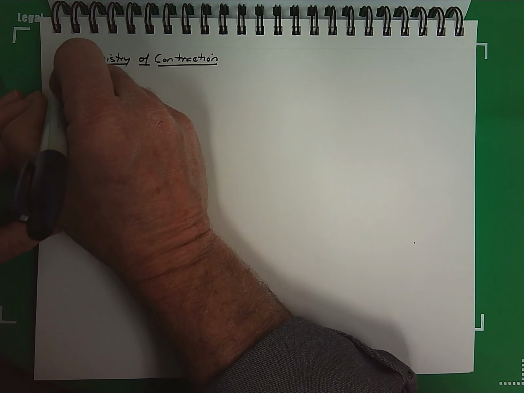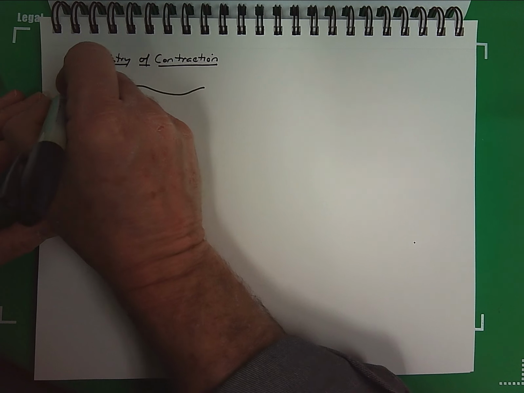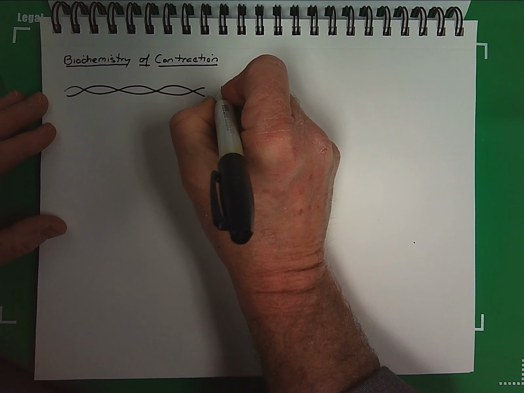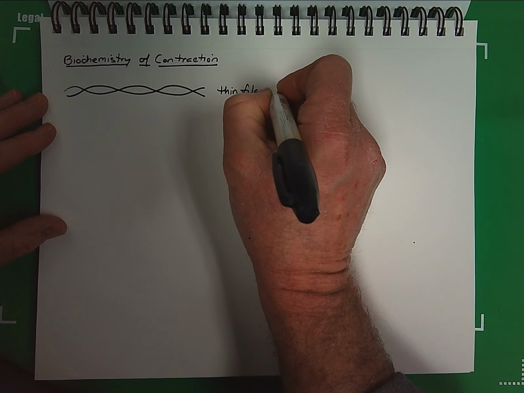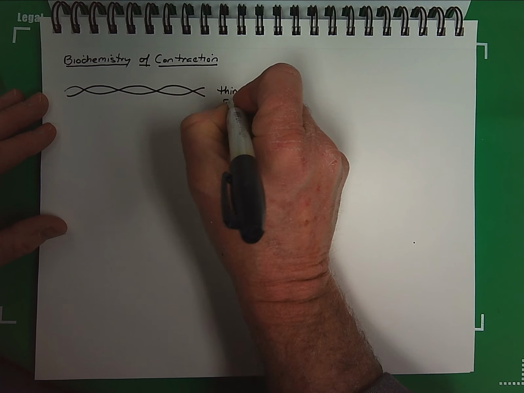So if we have our thin filament of actin, so this is our F-actin polymer.